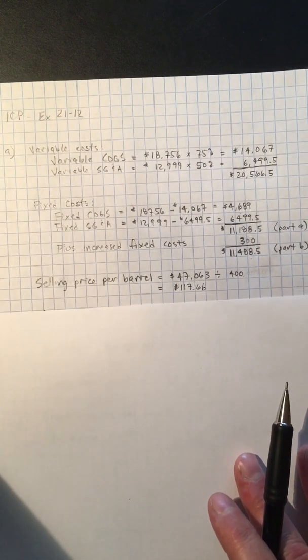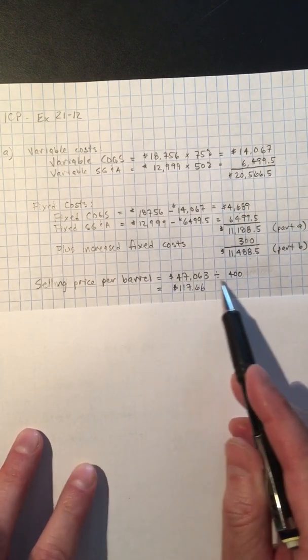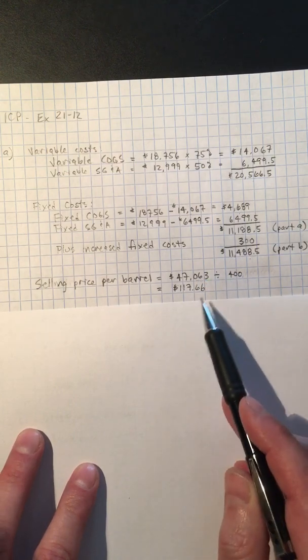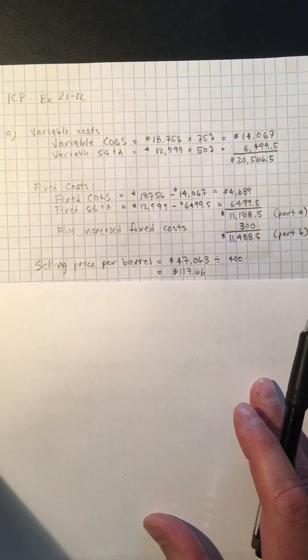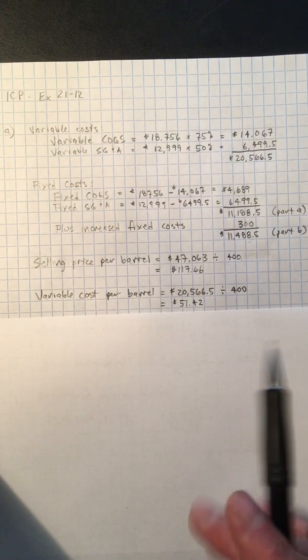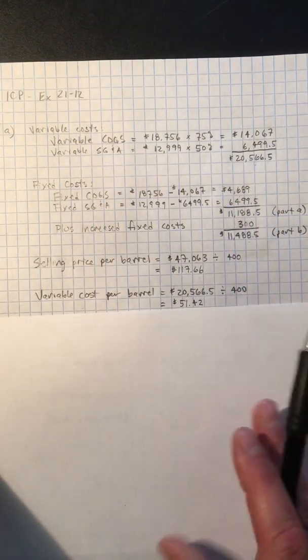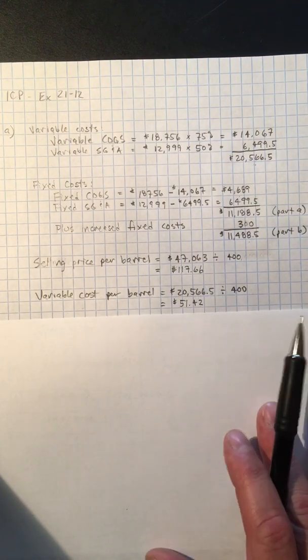Then I need to look at what the selling price per barrel is. So I take their sales, 47,063 divided by 400. Both of these are in millions, so I don't have to have all those extra zeros. And I get 117.66. Then I can figure out the variable cost per barrel. I take my total variable cost I figured here, divide by 400. I get 51.42. So each of these are per barrel.